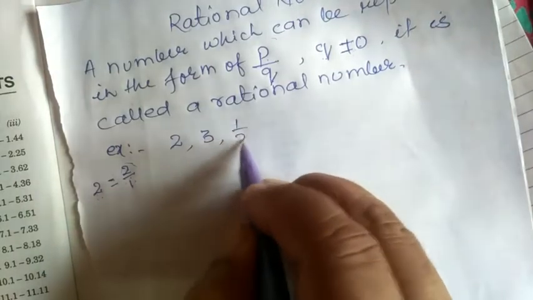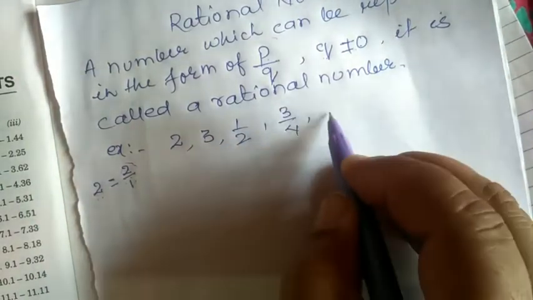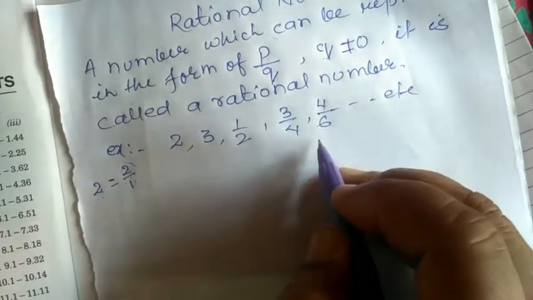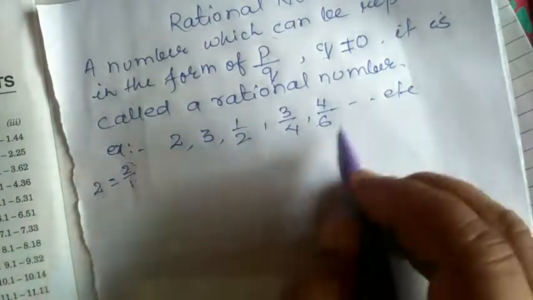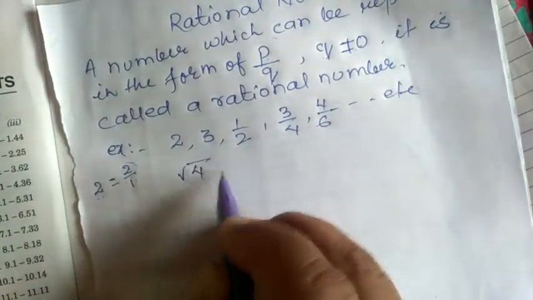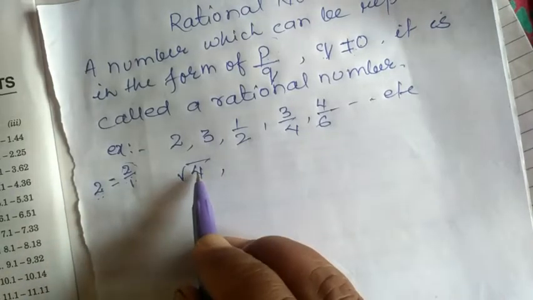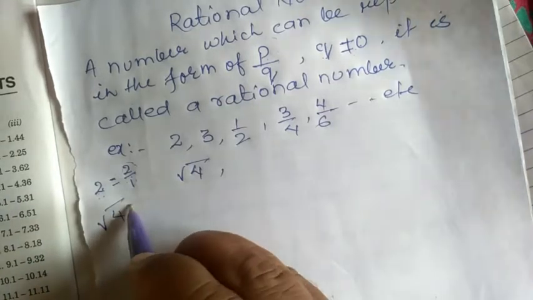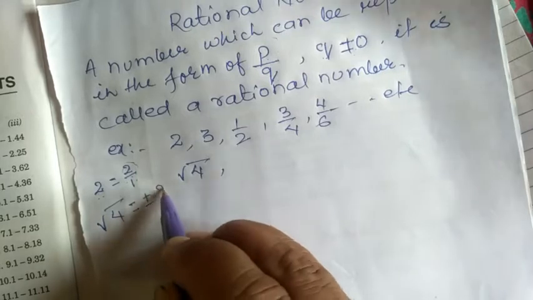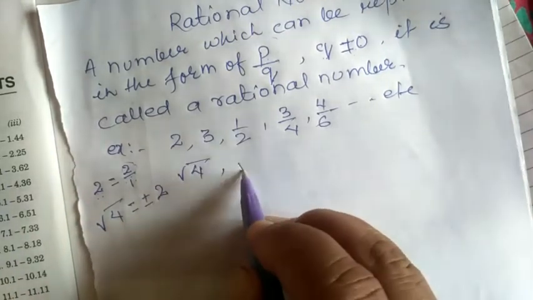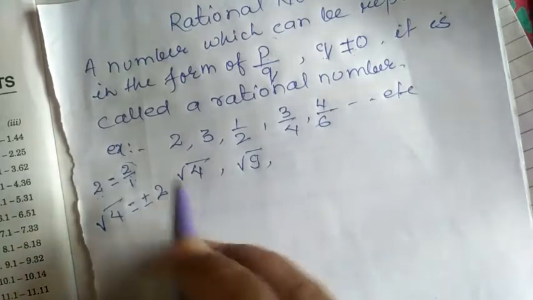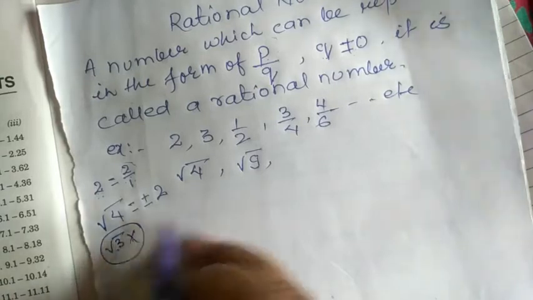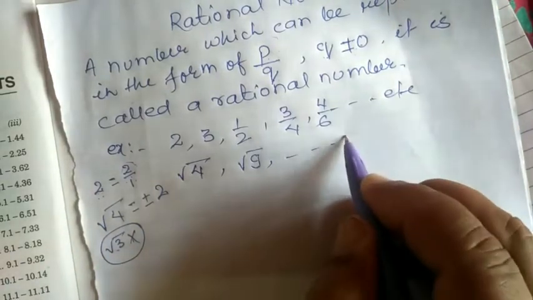Now see, 1 upon 2, 3 by 4, all are rational numbers. Correct? 4 by 6 like this. Okay? Root 4, it is rational because the root of 4 will be plus minus 2. Root of 4, what we study in junior classes, it is plus minus 2. Correct? Now see, root 9 is rational, but root 3 is not rational. It will become irrational. Later on, we will study about this.